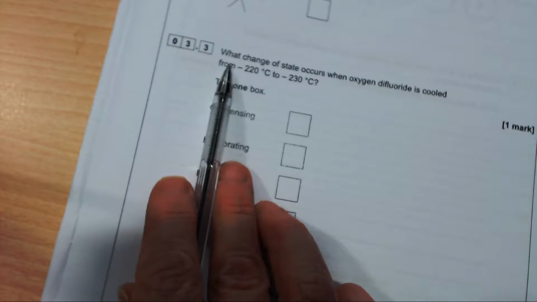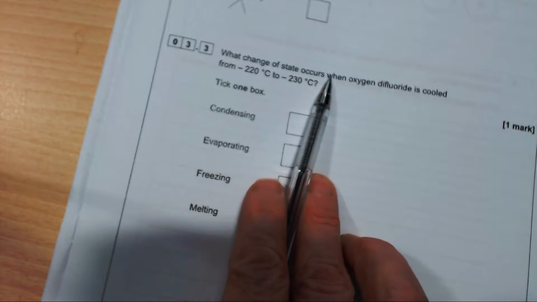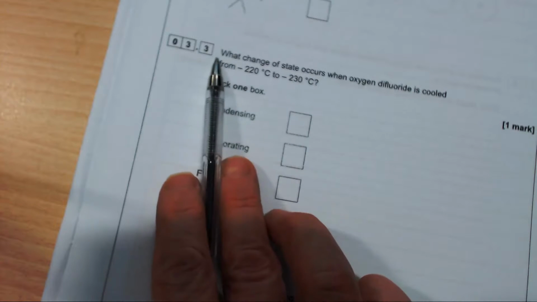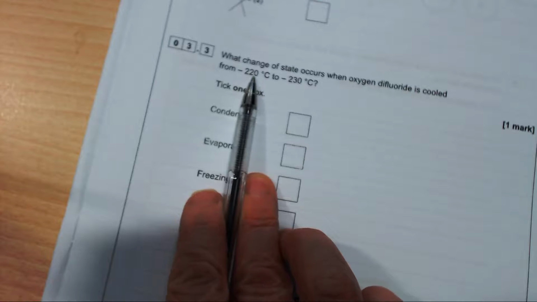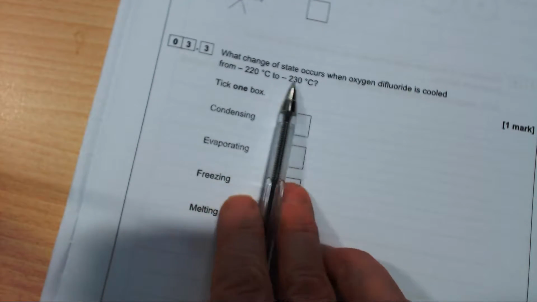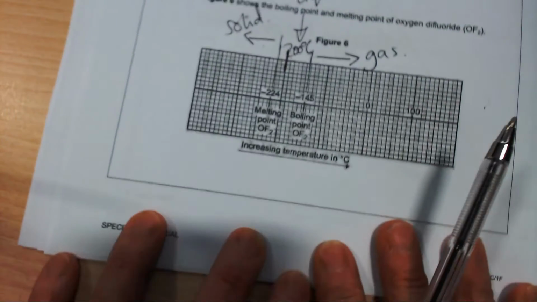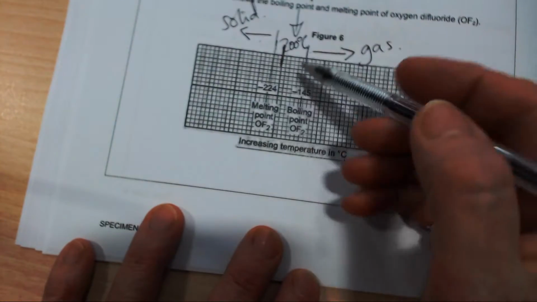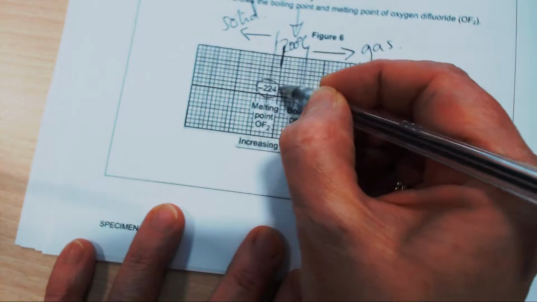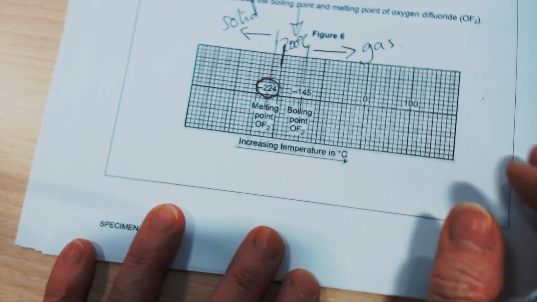Now it says, what change of state occurs when oxygen difluoride is cooled from minus 220 to minus 230? Let's double check our diagram here. Yes, minus 224 is the melting point.